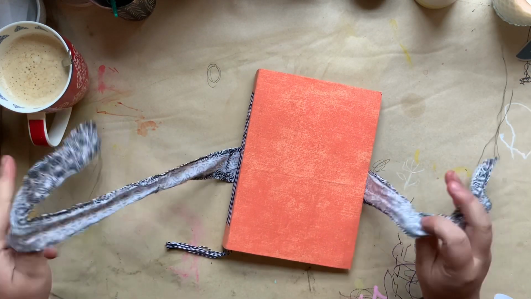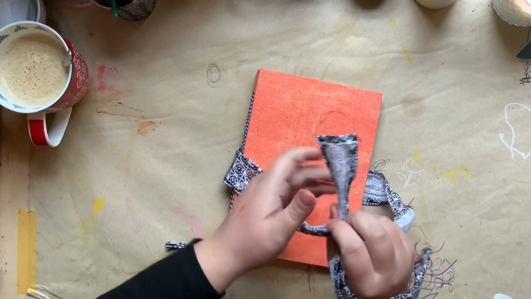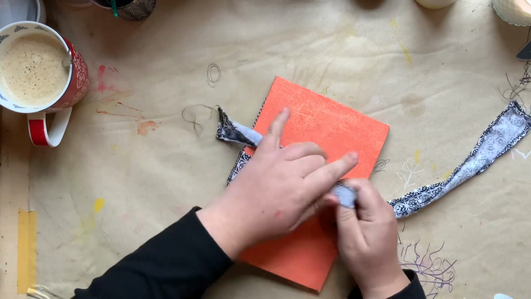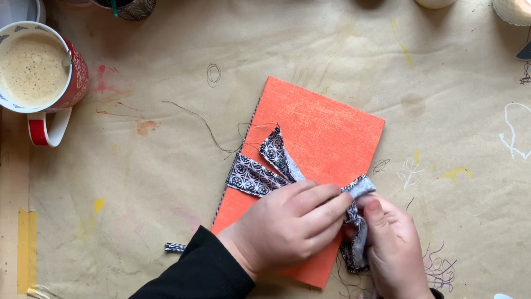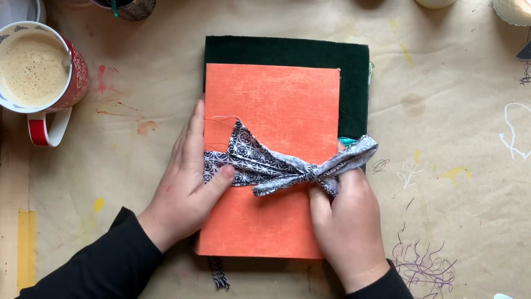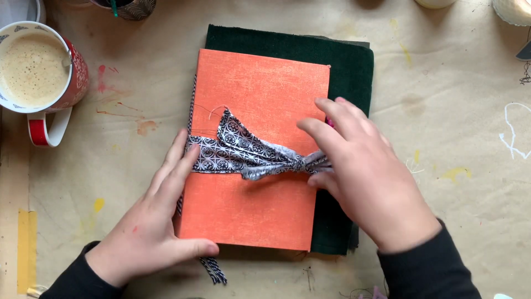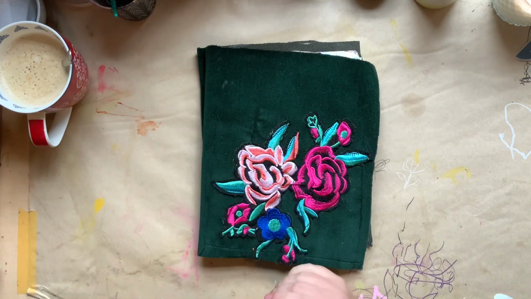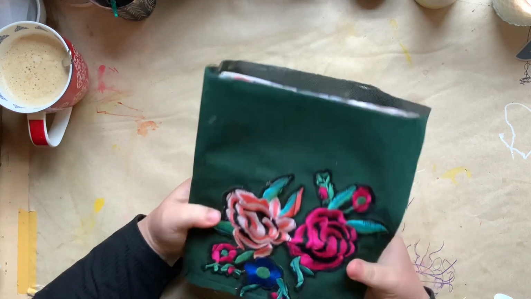I will just do more art journaling on this smaller scale, because this is a lot smaller than my art journal, which I will show you now. This is my regular art journal, and you can see it's a good amount downsized from this. So this is my art journal.